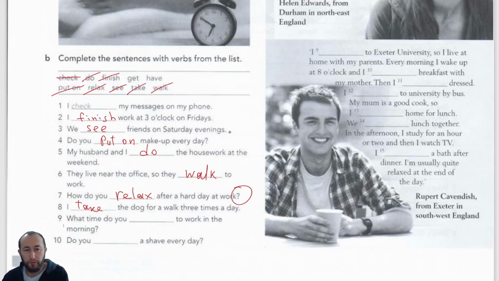Number 9, what time do you get to work in the morning? Okay, so we got here get, have. We got 2 verbs left, get and have. What time do you get to work? What time do you have to work? So obviously get to work is better because it means arrive at work. What time do you arrive at work? So what time do you get to work in the morning.